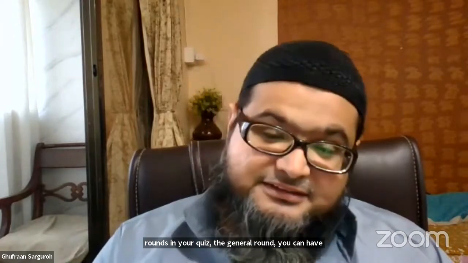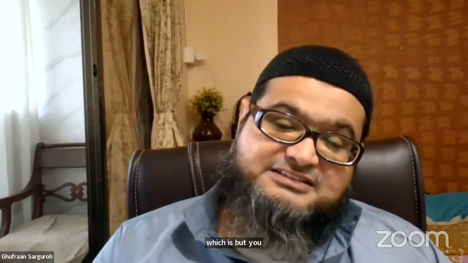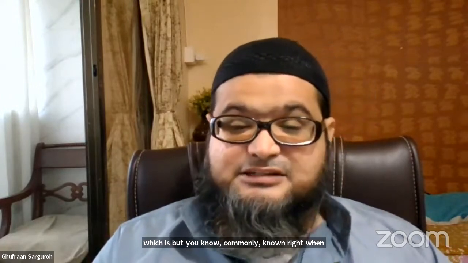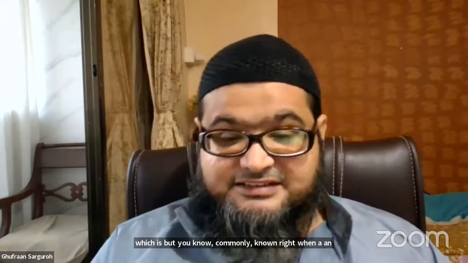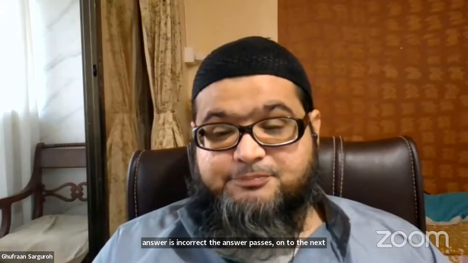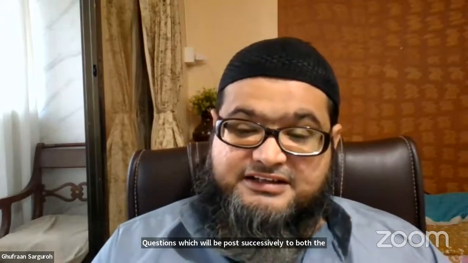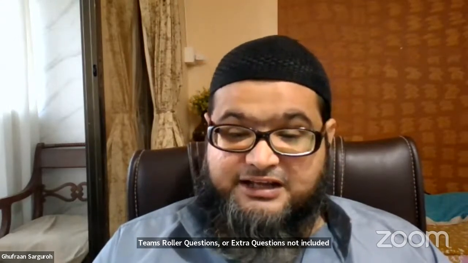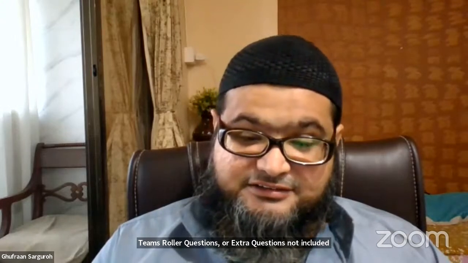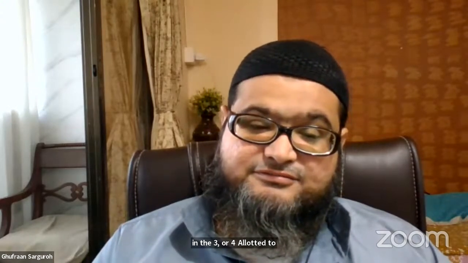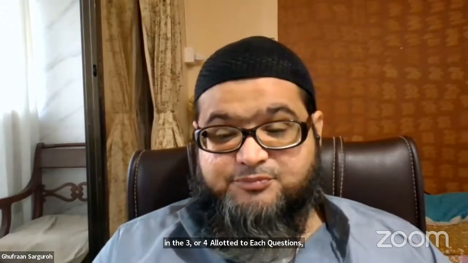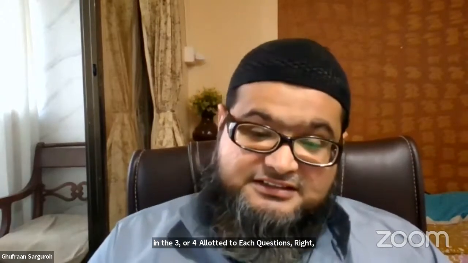The general round you can have, which is commonly known, right? When an answer is incorrect, the answer passes on to the next team. And there are rollover questions which will be posed successively to both the teams. Rollover questions are extra questions not included in the 3 or 4 allotted to each team, right? The 3 or 4 questions shall be posed to each team together. This is the typical general round that you have.